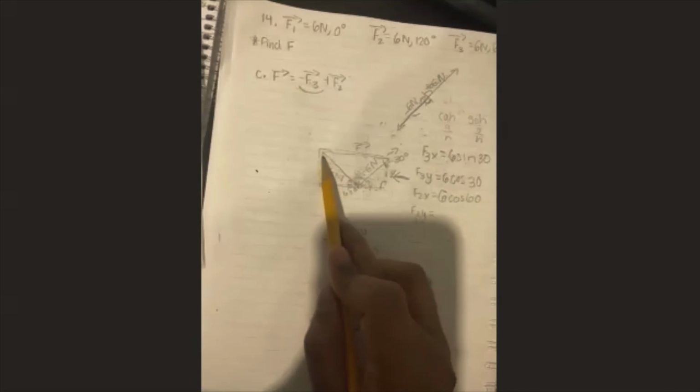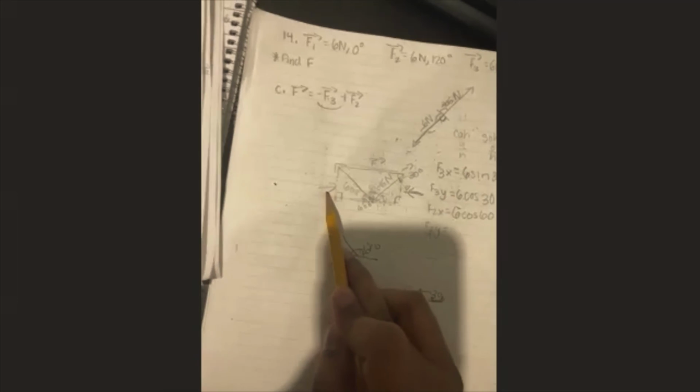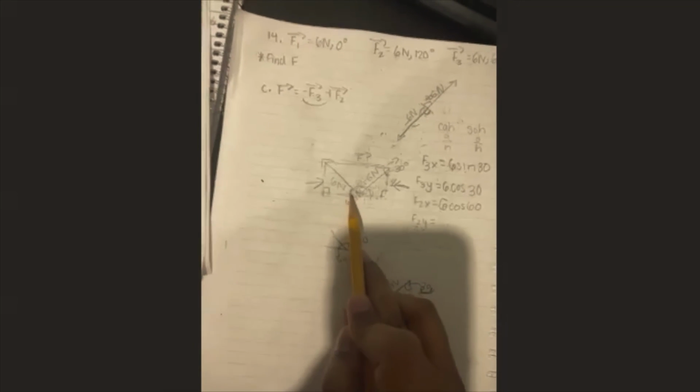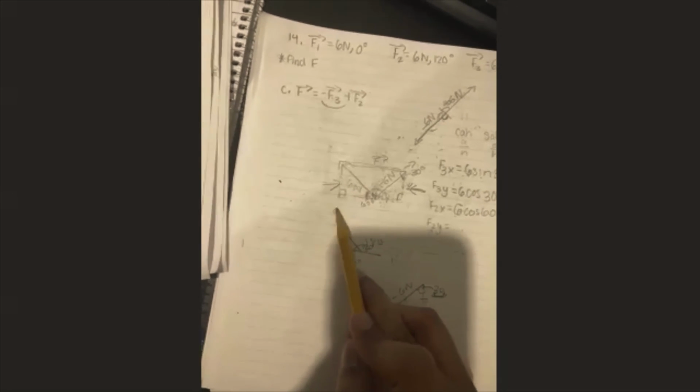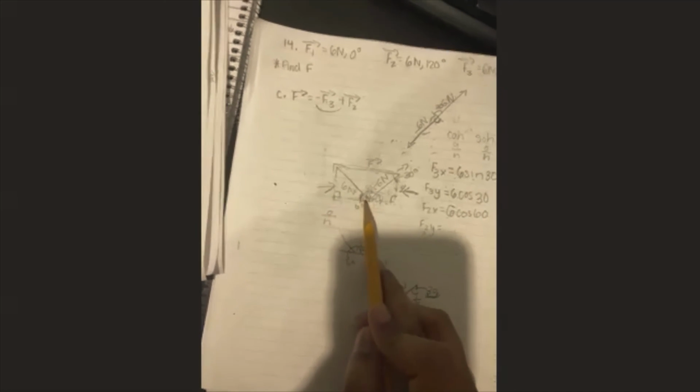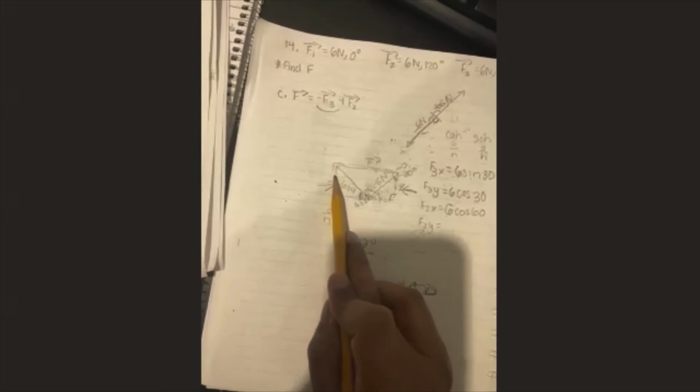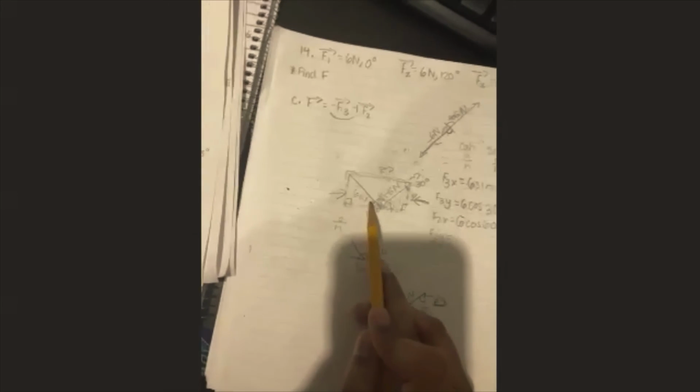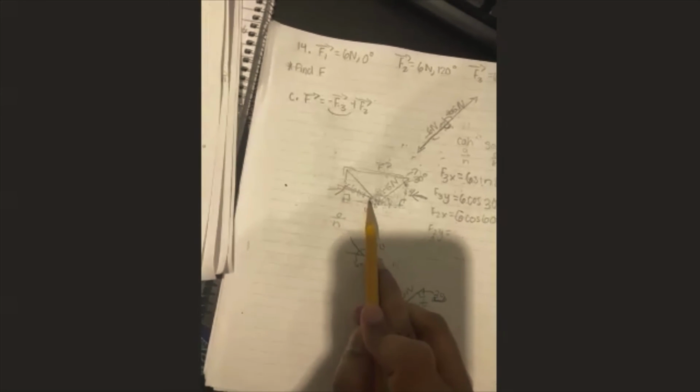And so for f2y, to find our y value right here, this is the angle that we have. So we want to do whatever side we want to find over hypotenuse. The side that we want to find is our y value, and our y value is opposite to the angle that we have. So we're going to have to use sine for the y value. So it's going to be 6 sine 60, because that's the angle that we have. Can you put these into the calculator, Shreya?